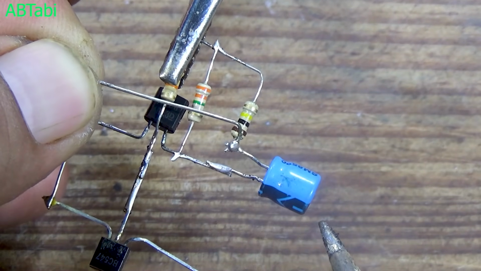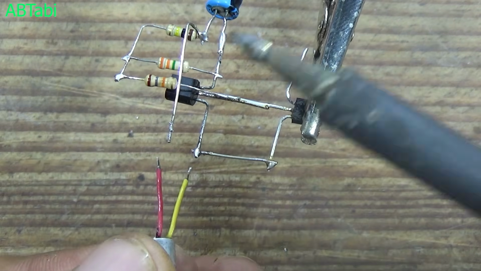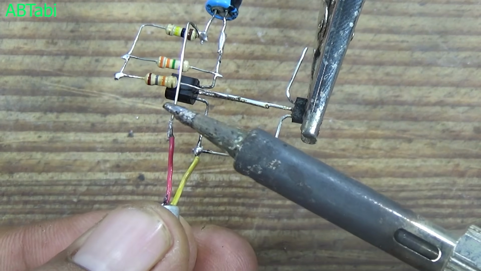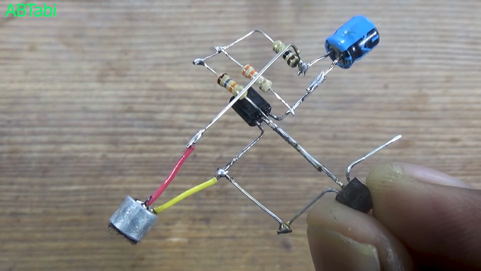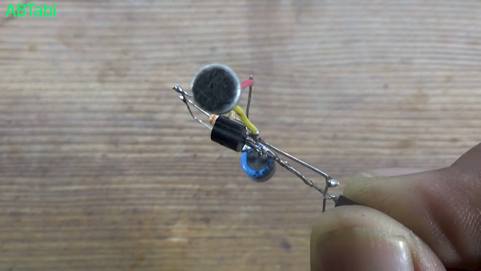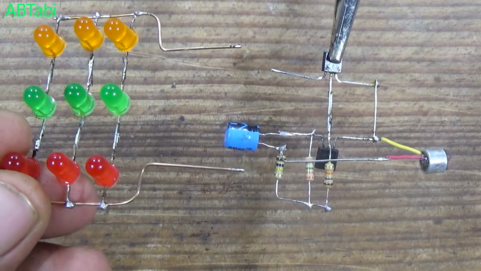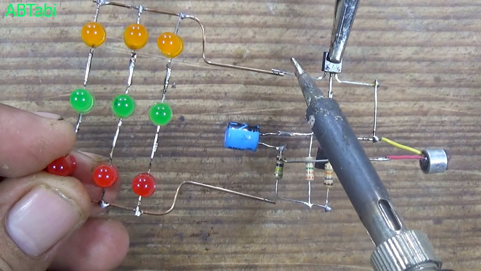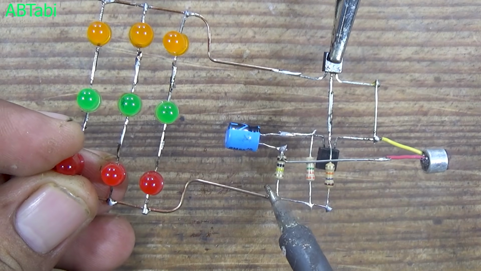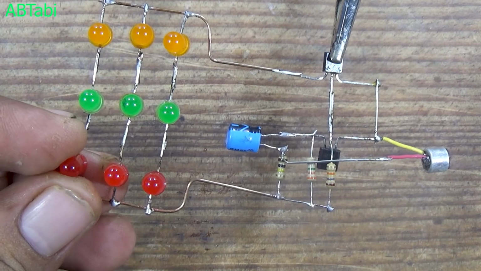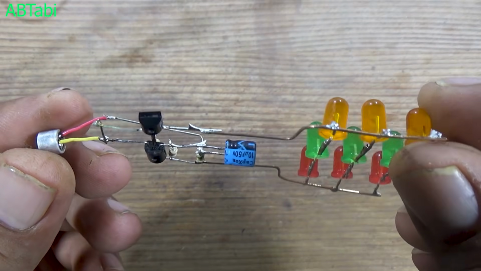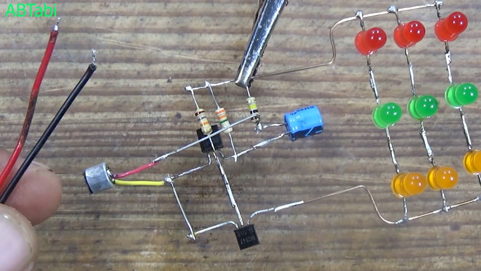Take the condenser microphone. Connect the negative pin of the mic to the common emitter point of both transistors. Connect the positive pin of the mic to the positive side of the capacitor. Now connect the positive side of the LED pairs to the point where all 3 resistors are joined together. Connect the negative side of the LEDs to the collector of the BC547 transistor.